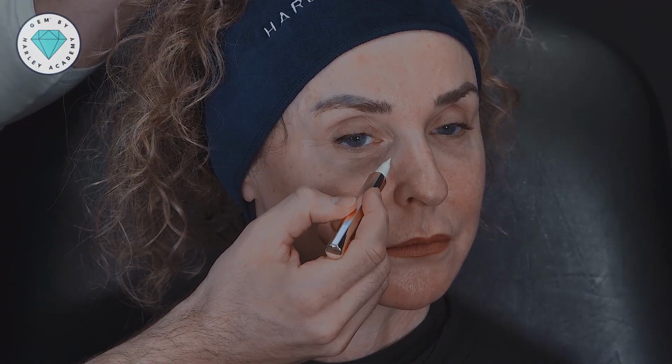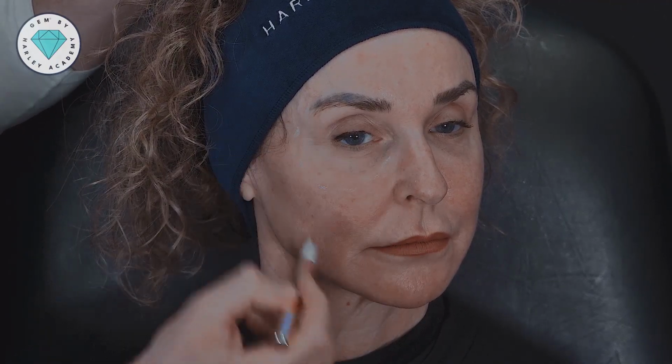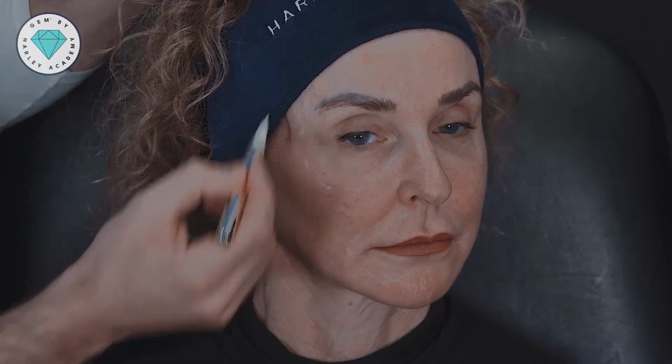So the first one is if we start with the highly mobile zones of the face. And these zones are the orbicularis oculi muscle and the orbicularis oris muscle. And the orbicularis oculi muscle is the most active zone of the face, and it's because we are blinking and moving our eyes so many times throughout the day.